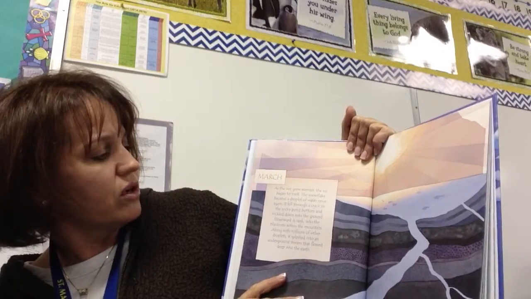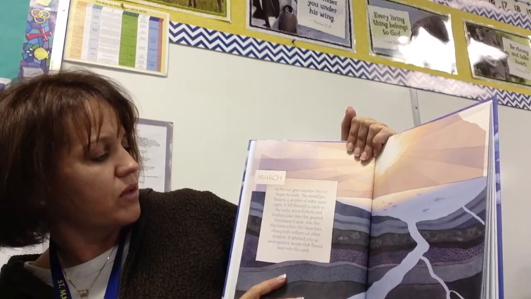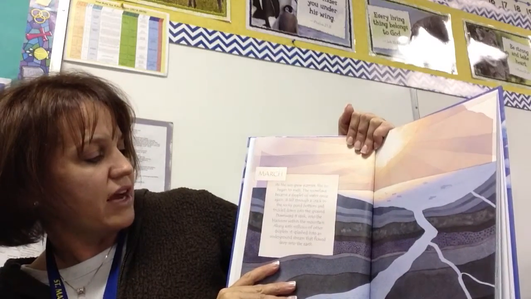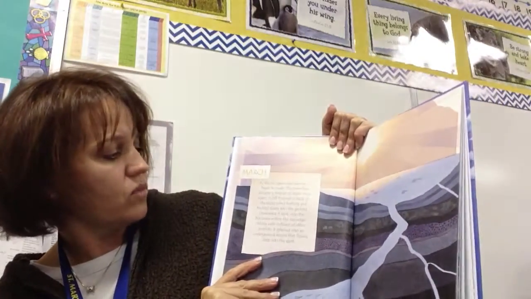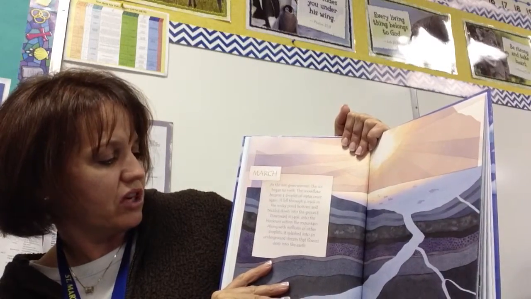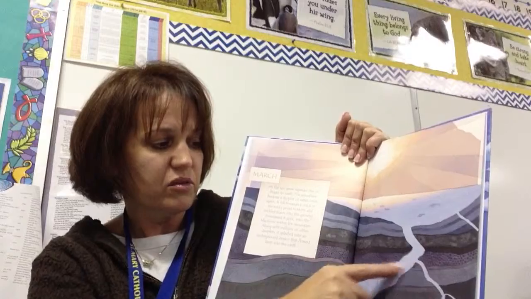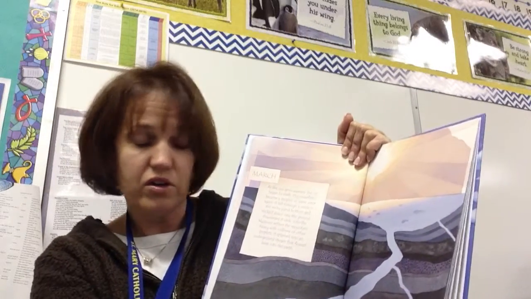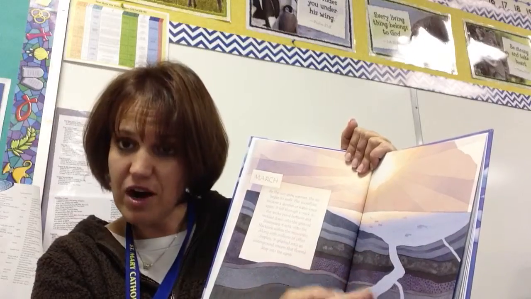It fell through a crack in the rocky pond bottom and trickled down into the ground. Downward it sank into the blackness within the mountain. Along with millions of other droplets, it splashed into the underground stream that flowed deep into the earth. So we see all the underground water under our earth, which again is part of our water cycle.